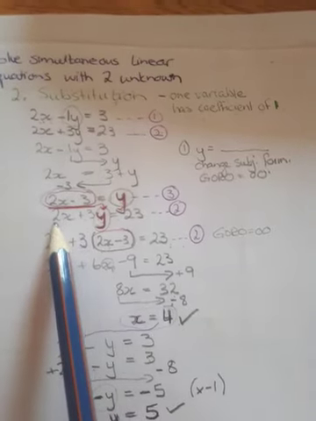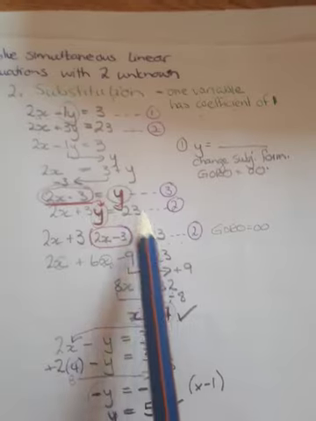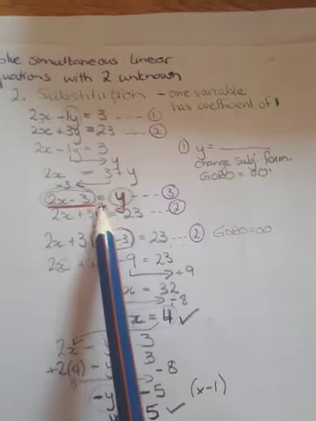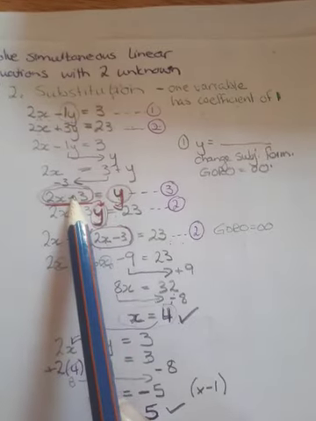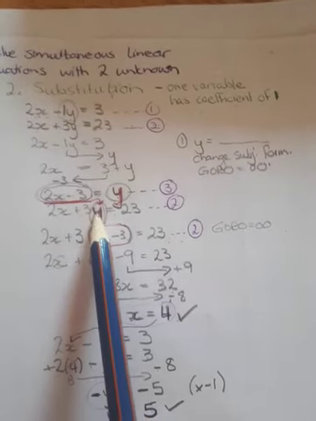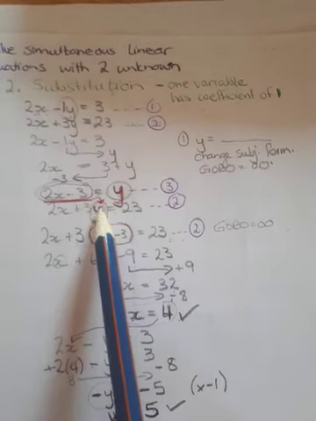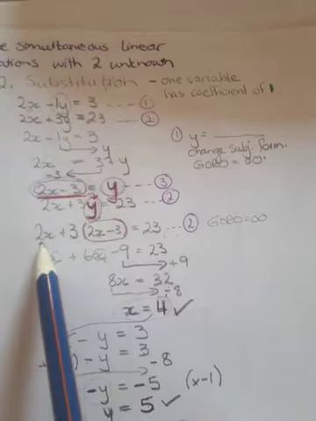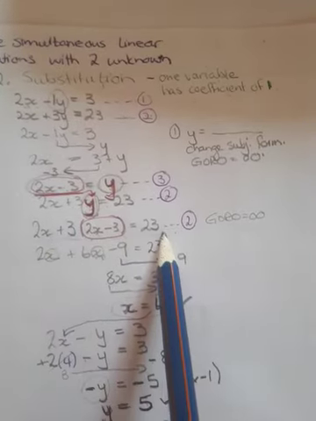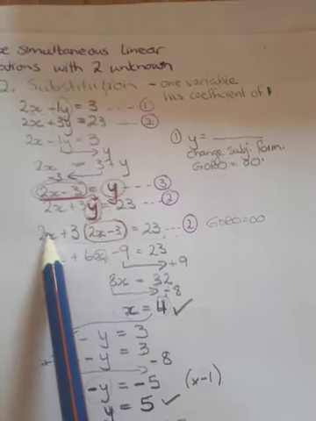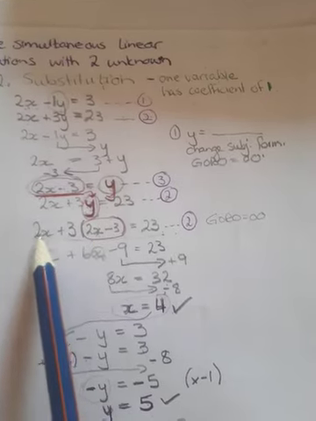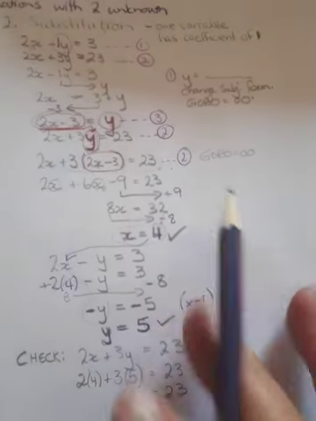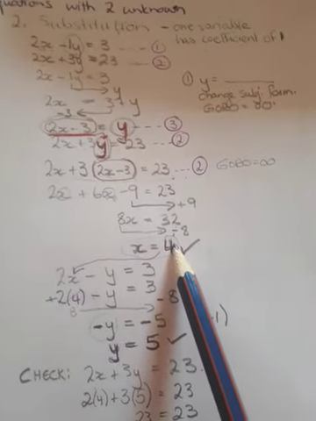And then you're going to use the second equation, and you will simply substitute the y with the left-hand side in this case. Okay, so instead of that y, you are going to write the left-hand side. And with that, you've got a linear equation with only one unknown, right? And then you are just simply going to solve your linear equation with one unknown, finding a value for x.